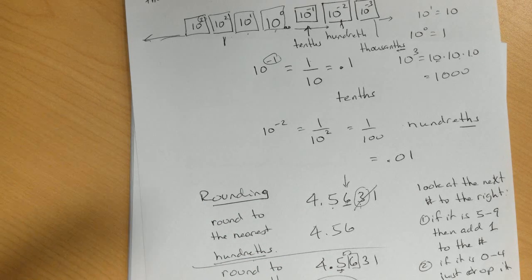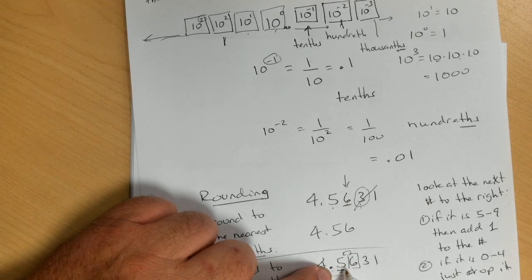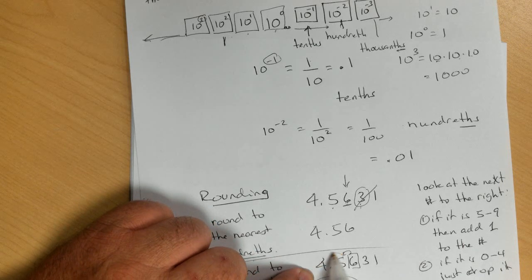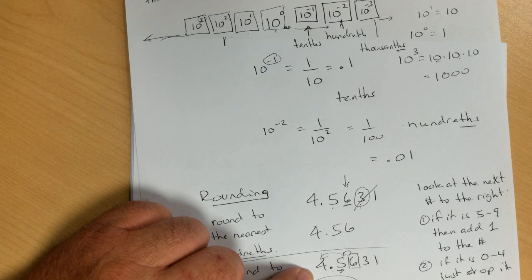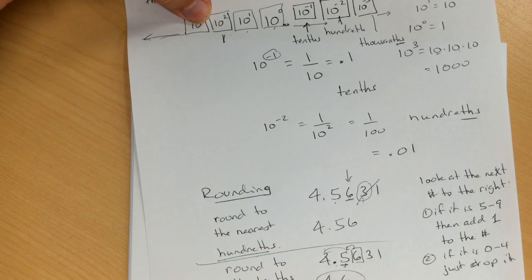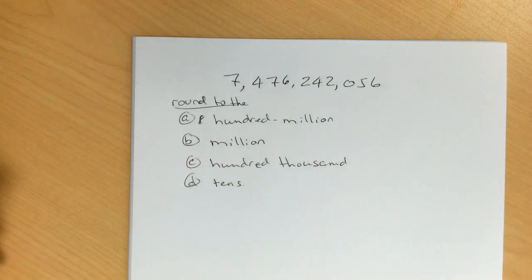But if it's truly rounding, if after the decimal that number is between 5 and 9, then this number jumps up to 5. If it's between 0 and 4, then it's just dropped, you just have a $4 bill. So that's the reason it's not too advantageous for businesses to round to the nearest dollar.